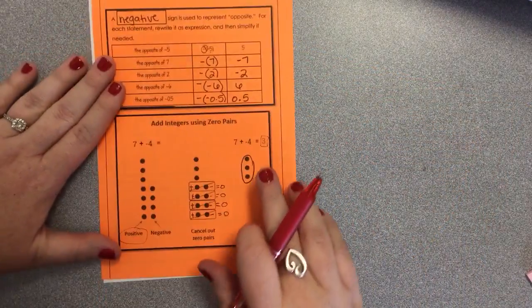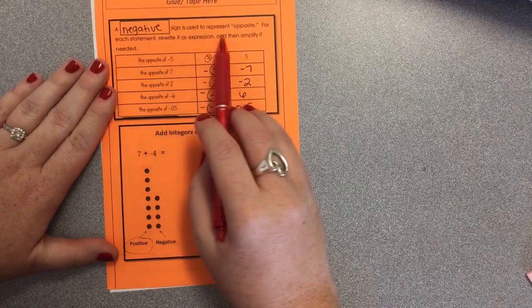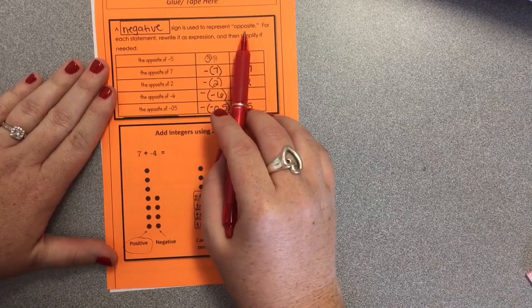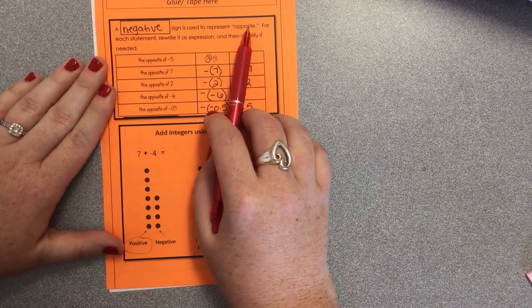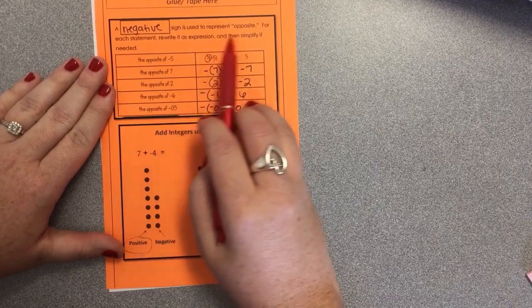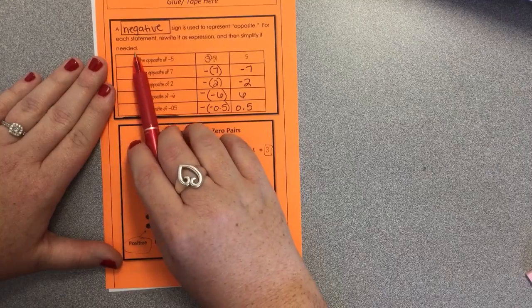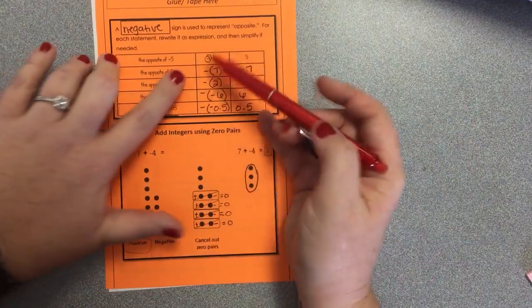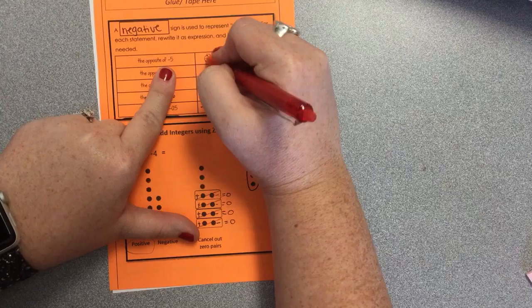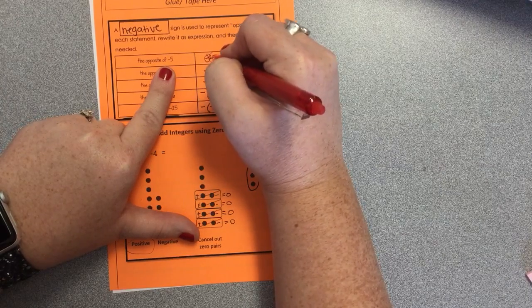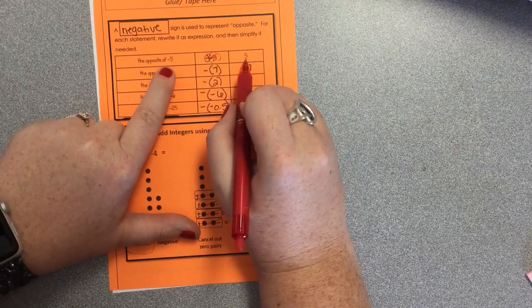On the back side of that, we have that a negative sign is used to represent the word opposite. In our table below, it says for each statement, rewrite it as an expression and then simplify it if needed. So the opposite of -5 is +5.